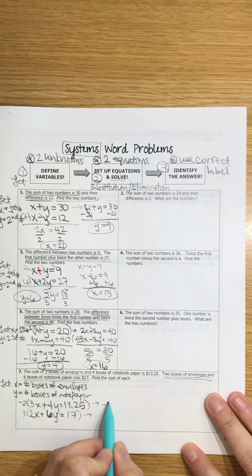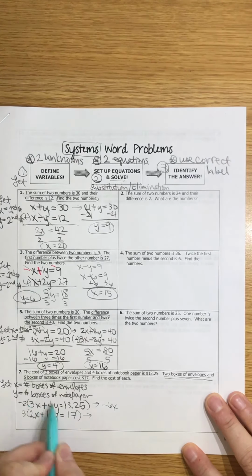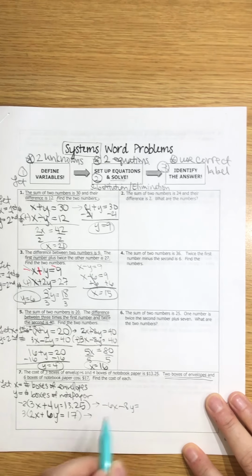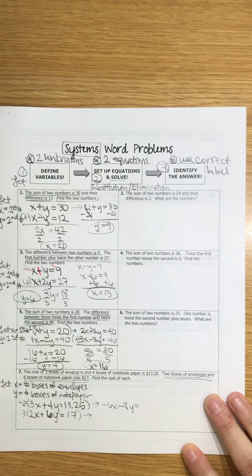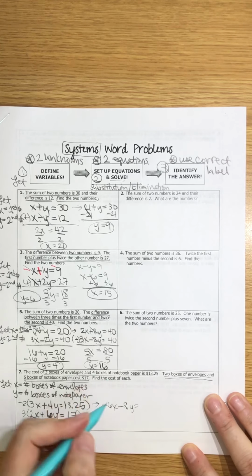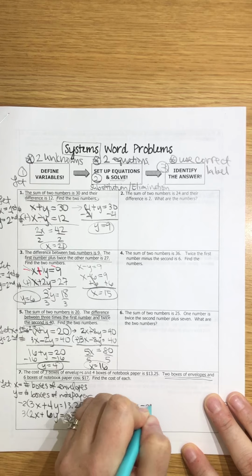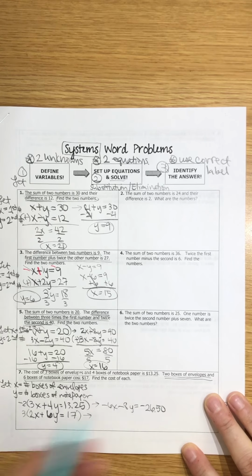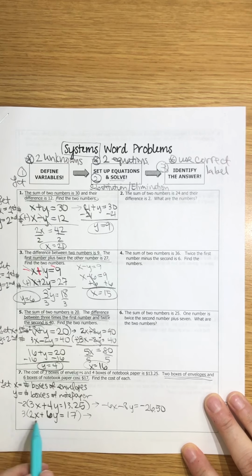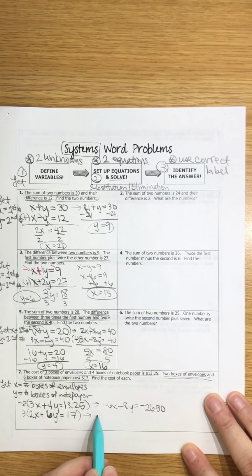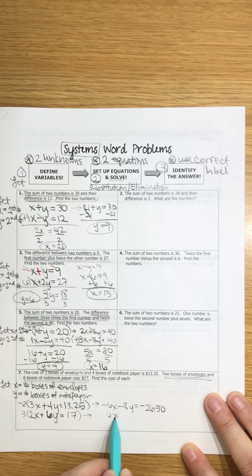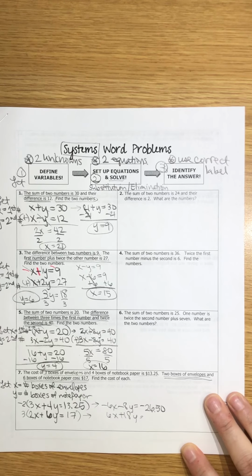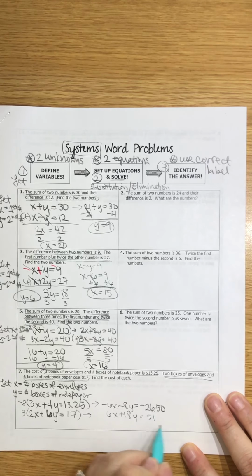So here we have -6x, and then it's going to become -8y, and then -2 times $13.25 is -$26.50, or just 26.5. Distributing the 3 for the second equation, we get +6x plus 18y equals, and then 3 times 17 is 51.